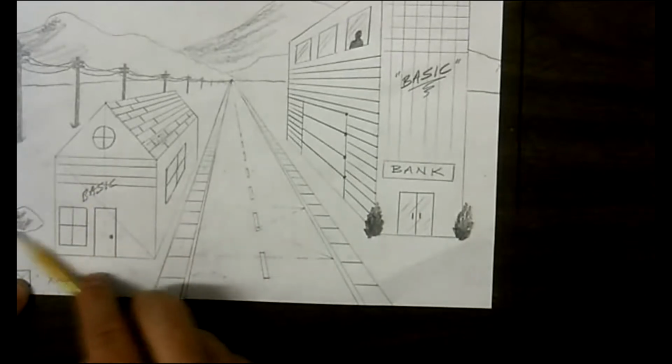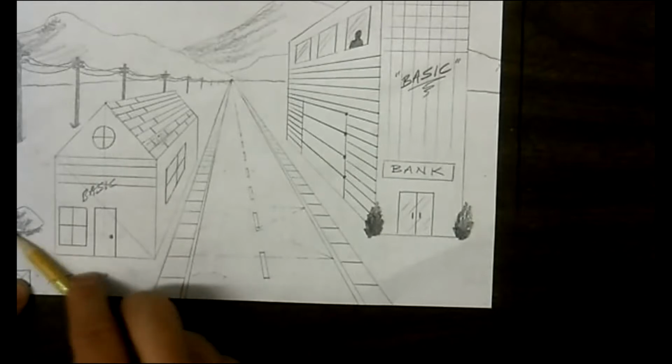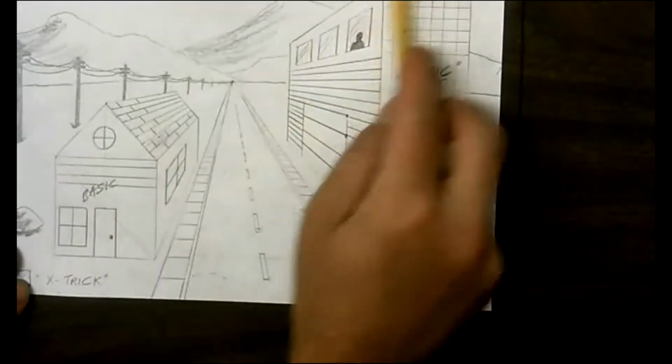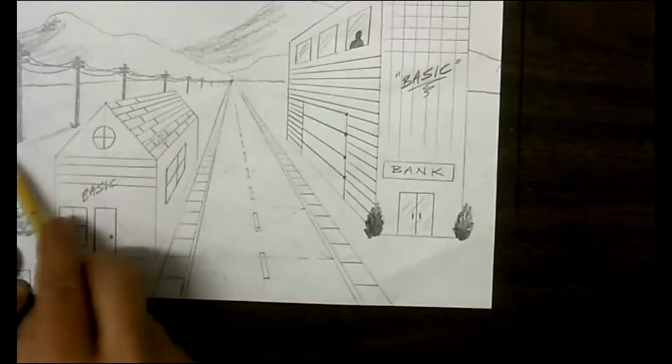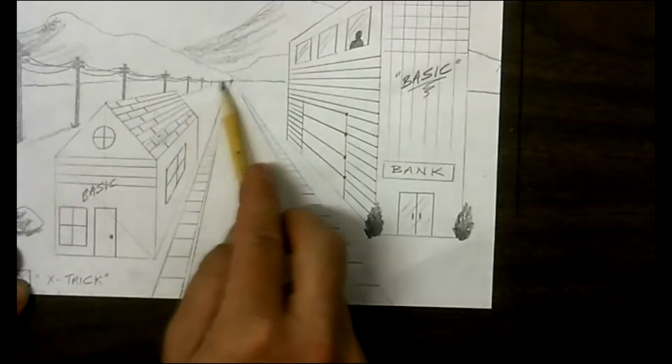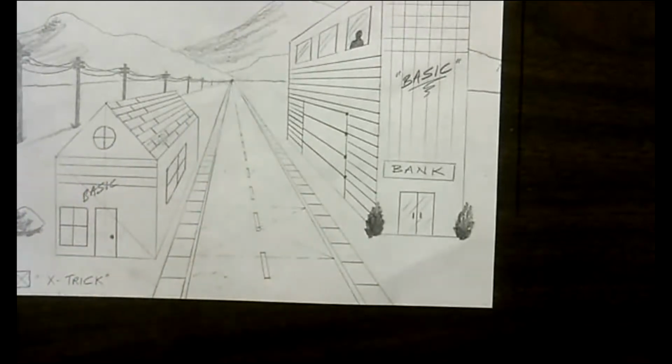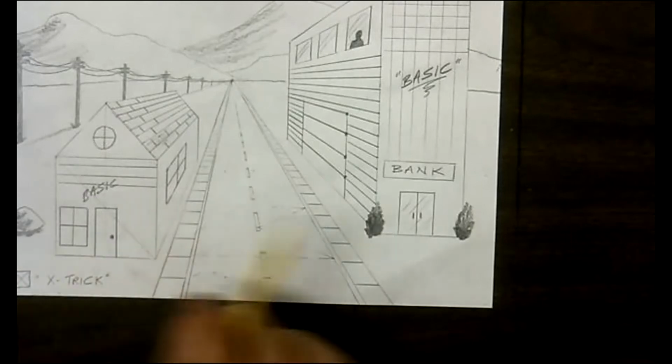A little shadow on that. Oh yeah, how about some shadows on these telephone poles? There's the sun, so just go that way. That can be kind of fun. Let's do one final thing. This will be the test for the day.